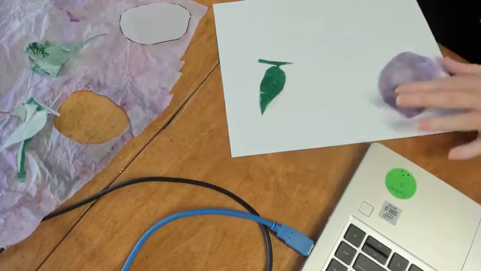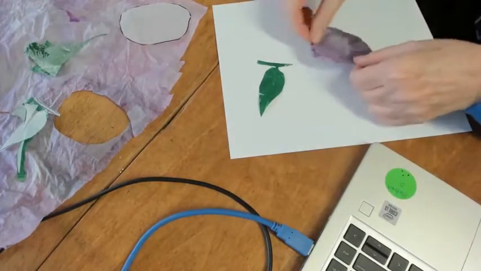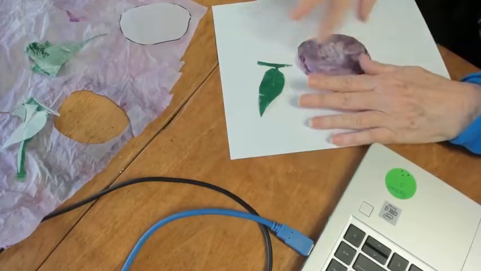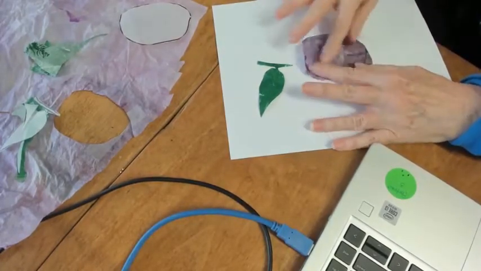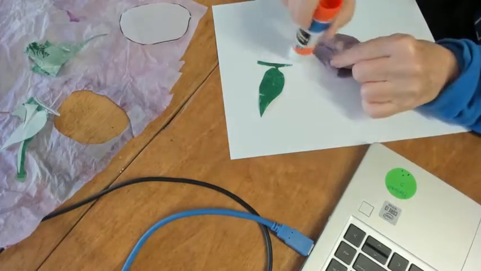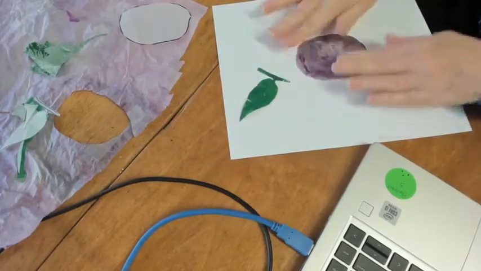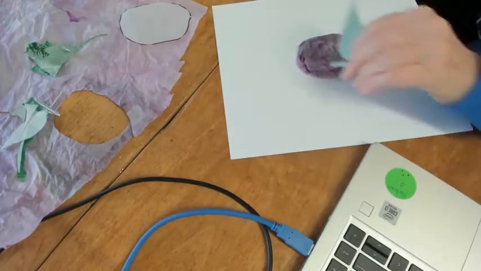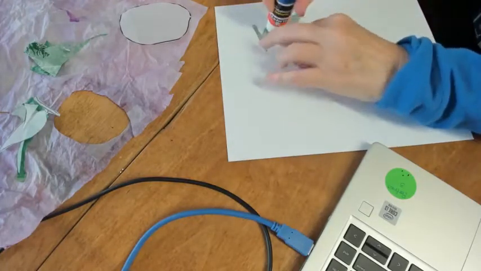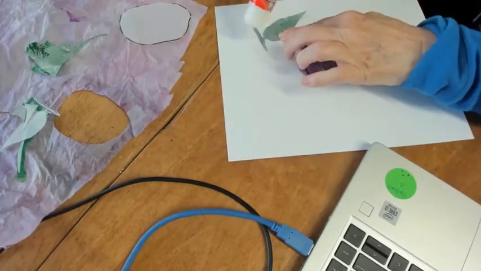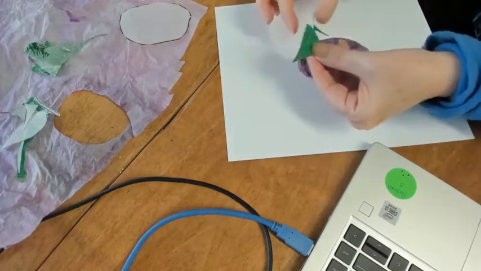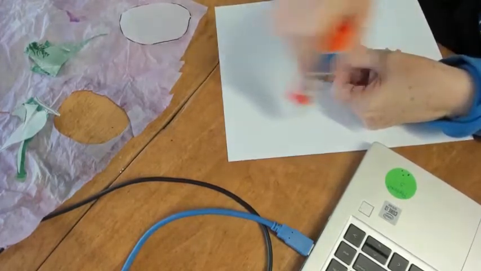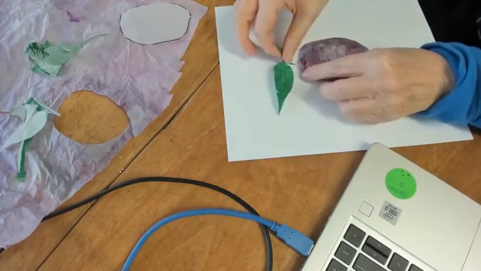gluing first on the mat board and then on the little piece that we want glued down. And then the same for this. You have to be careful when you're using the glue stick with this very fine paper. Don't rub it back and forth, just rub in one direction.